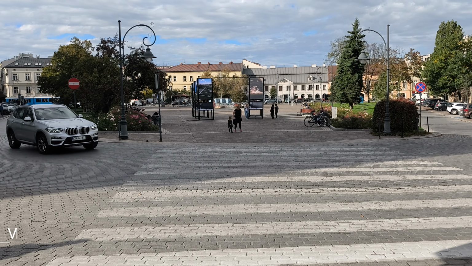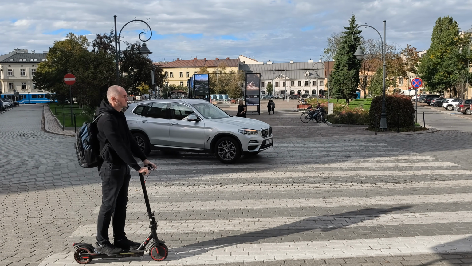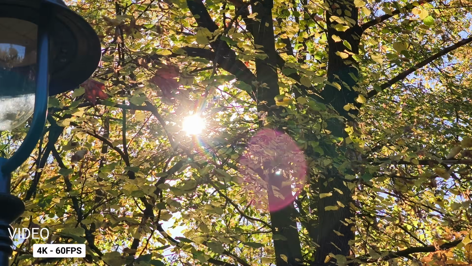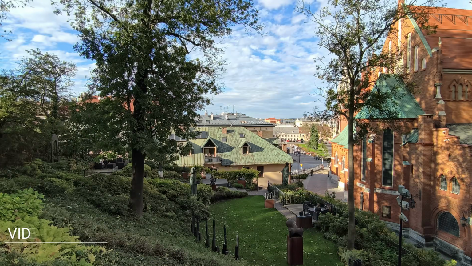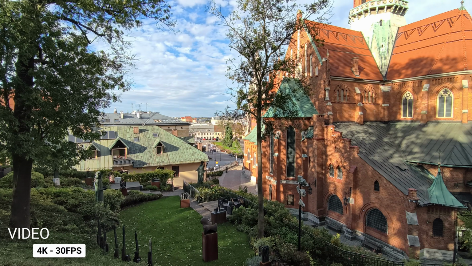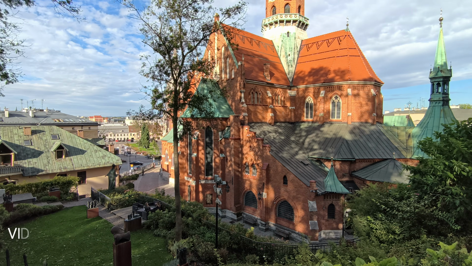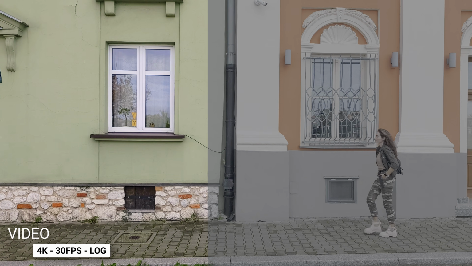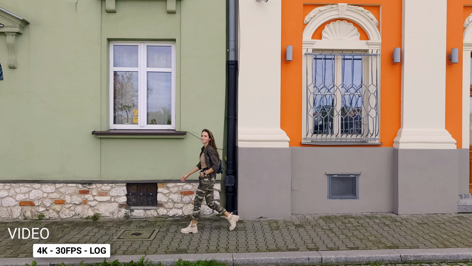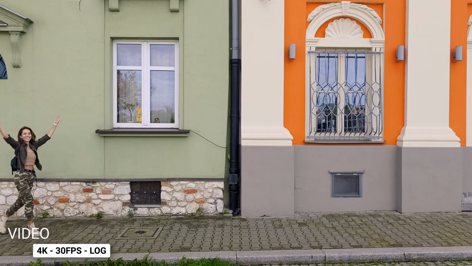In terms of video, it's once again the same situation. The 14T Pro is definitely an amazing smartphone for video. You have 8K at 30 frames per second, 4K at 60 frames per second on the main and telephoto, and on the wide angle you have to go to Full HD 60 frames per second or 4K 30 frames per second, unfortunately. You can record in 4K 30 frames in log format if you want to have a little bit more fun in post-production.